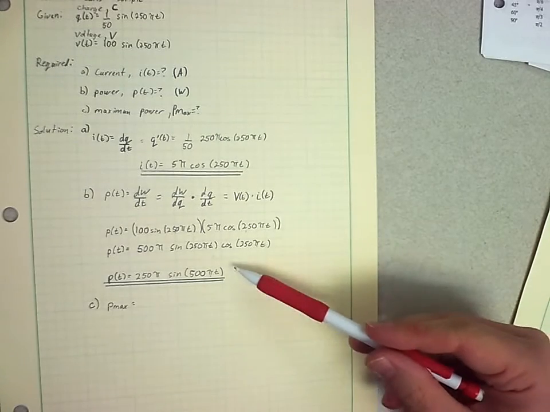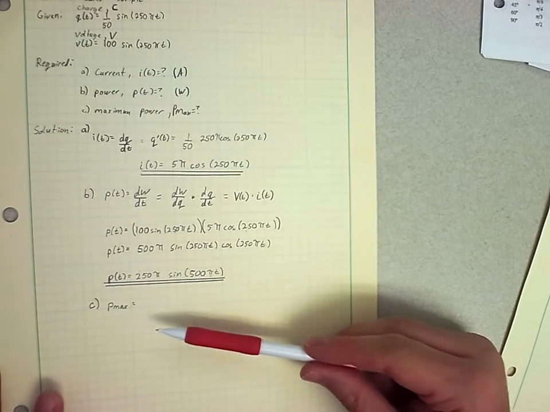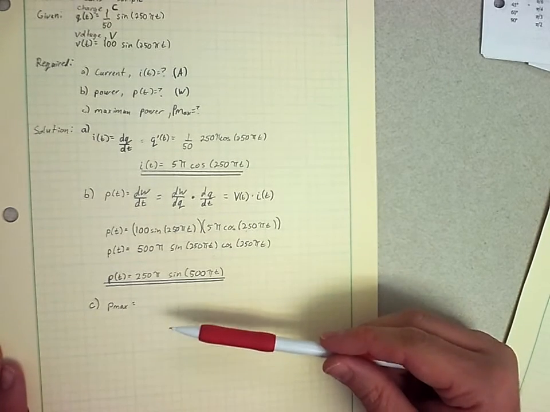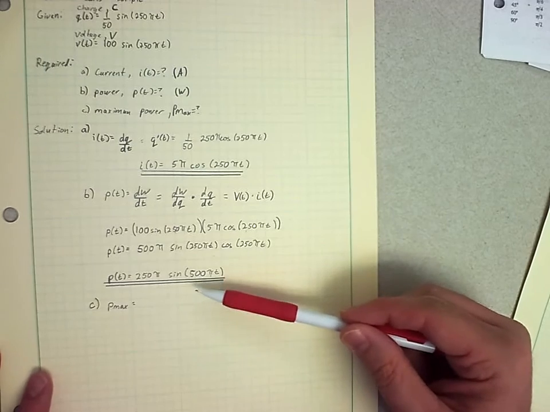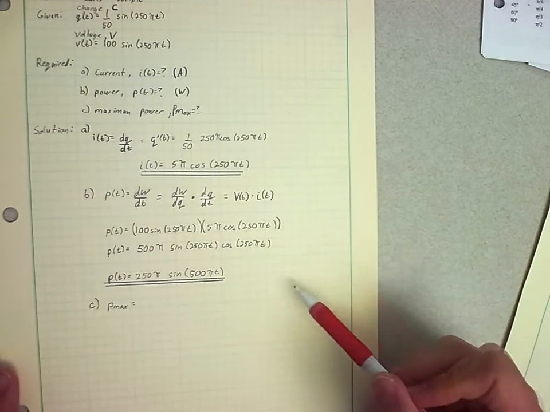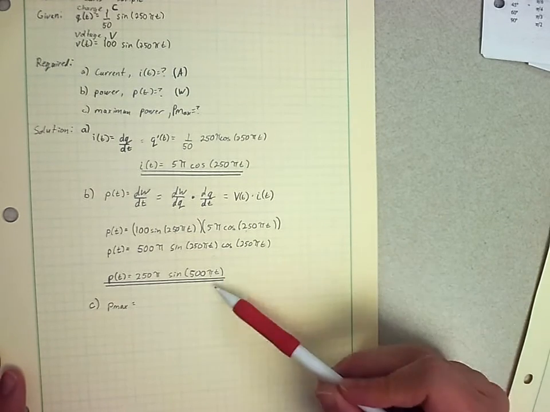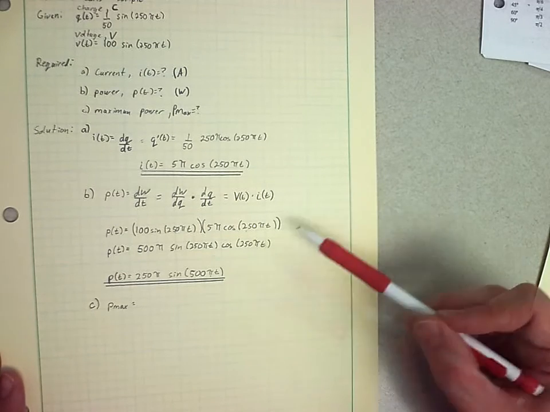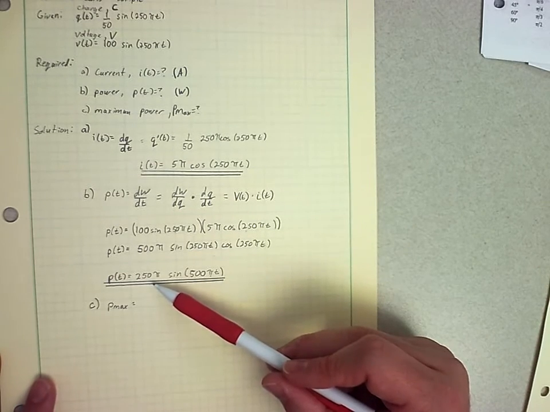Once I've got my expression for the power, finding the maximum power is actually pretty simple. Because this is a sine wave, I know it's going to fluctuate depending on time by this factor. But the amplitude tells us how much it fluctuates.